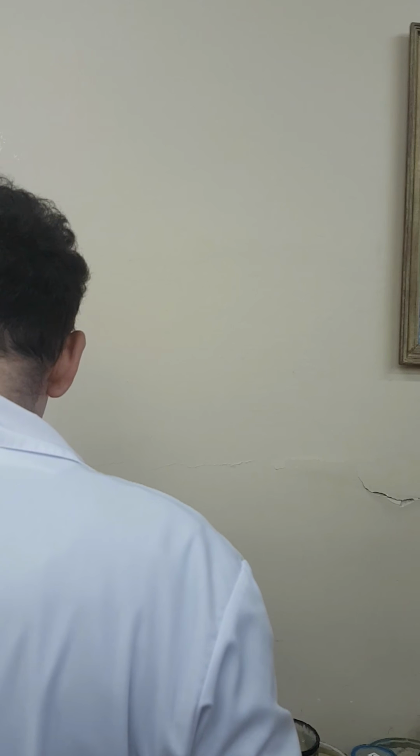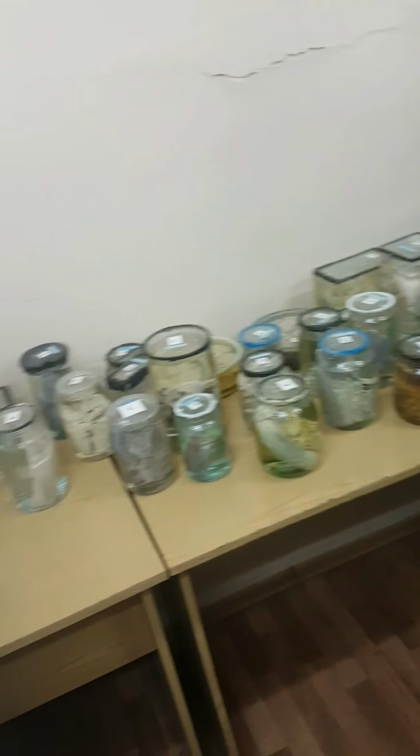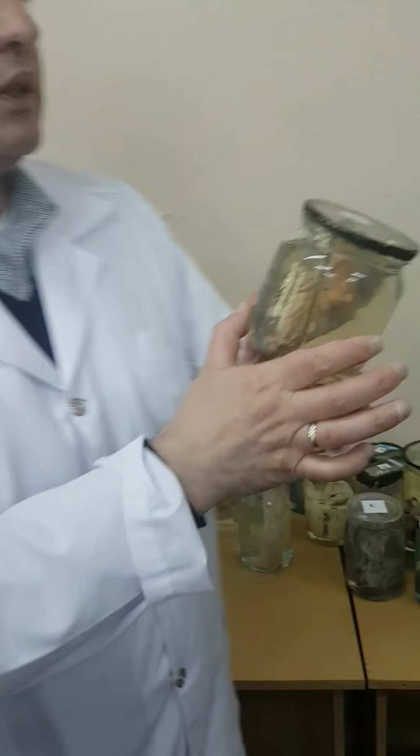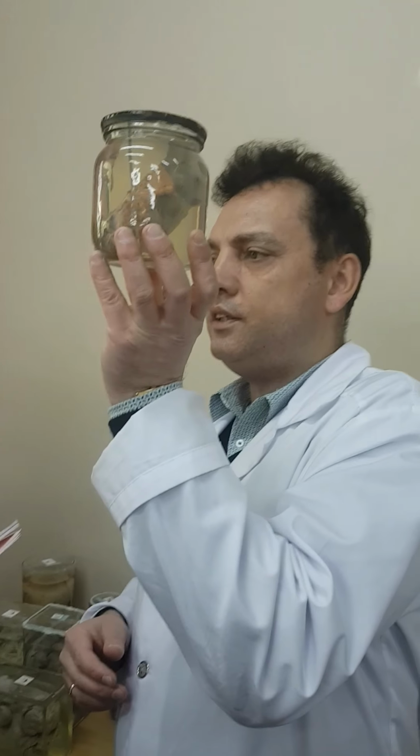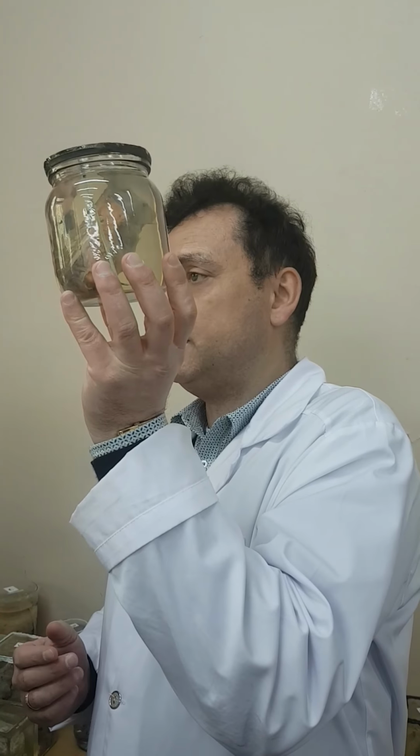So, the next group of gross preparations is from oncology. Let it be the first. In this container there is a spleen. At the incision, the spleen of course is enlarged.